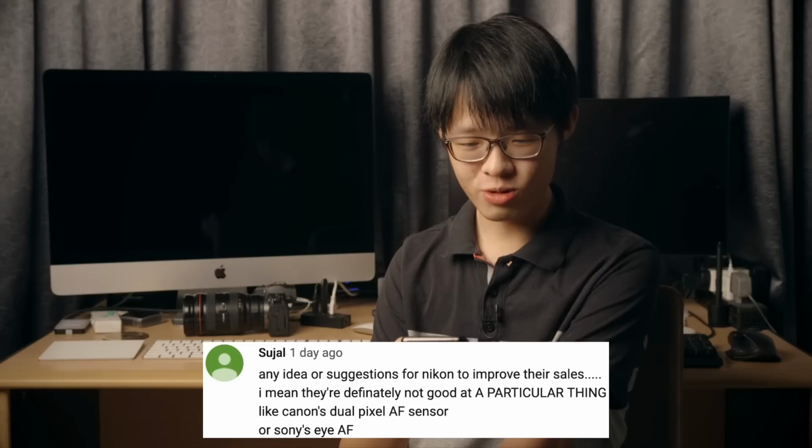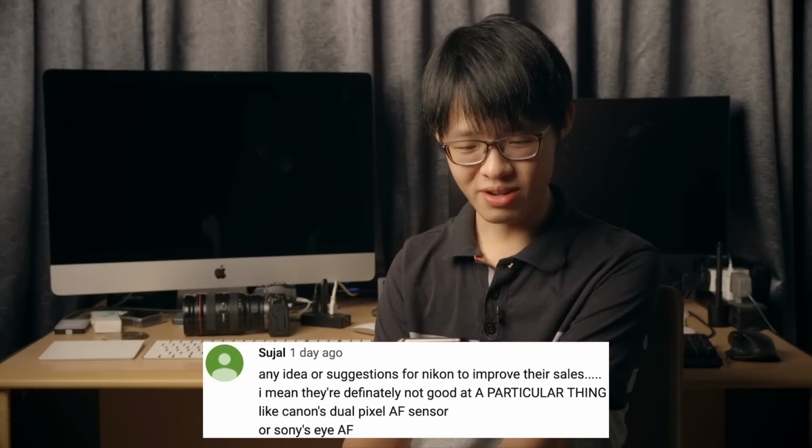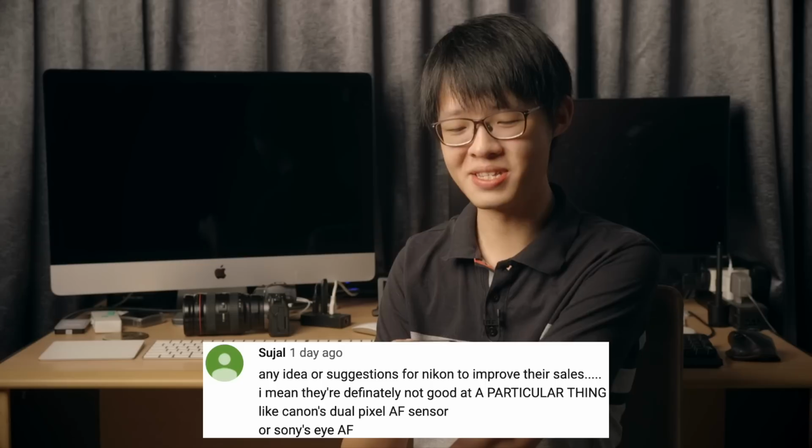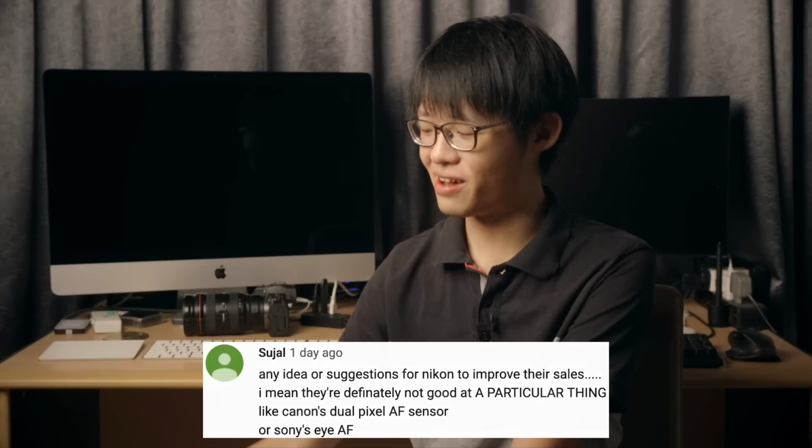Any idea or suggestions for Nikon to improve their sales? I mean, they're definitely not good at a particular thing like Canon's dual pixel AF or Sony's eye AF. I think it's actually quite simple. You either up your features or you have to lower your price. Because the other day I was spending some time with the Nikon Z7, Nikon's flagship mirrorless camera, over at Lens Library, and to me it just felt on par with the flagship mirrorless cameras of the other brands like the Sony A7R or the Canon EOS R.